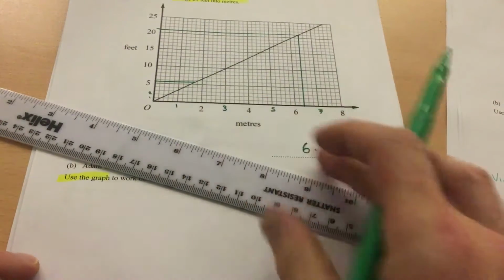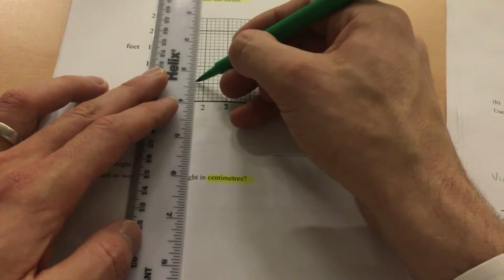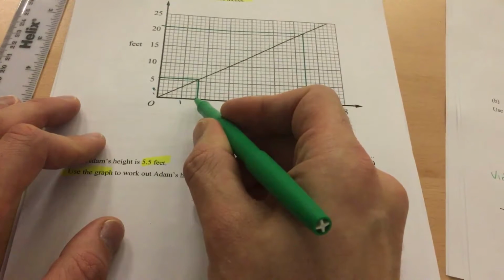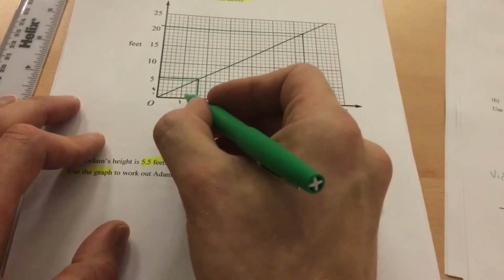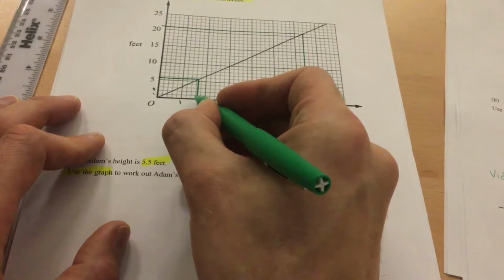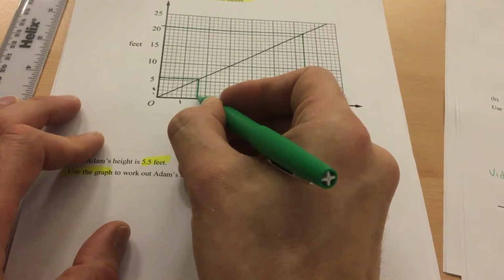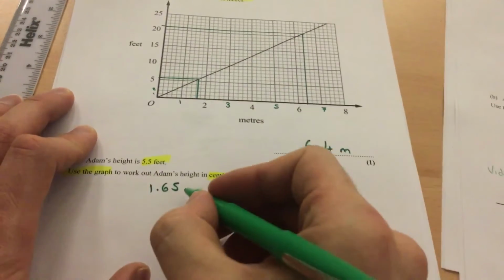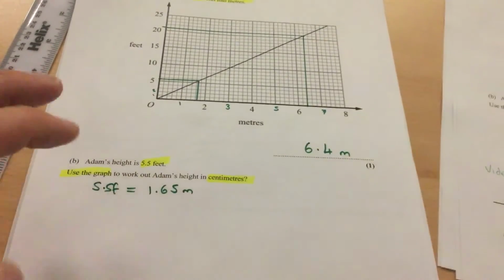When I hit our graph line, as before, we drop a vertical down. This one looks like it's going halfway between the boxes again, so I need to be really accurate. Biggest mistake I see here is people think, oh, it's nearly on that line, I'll just join up with that line. It's not on that line, it's to the right of it, so be super accurate. So, if these are going up in 2s, 1.2, 1.4, 1.6, 1.8, it's bigger than 1.6. It doesn't quite look like it's in the middle at 1.7, so it looks like 1.65. So it looks like 5.5 feet equals 1.65 meters.